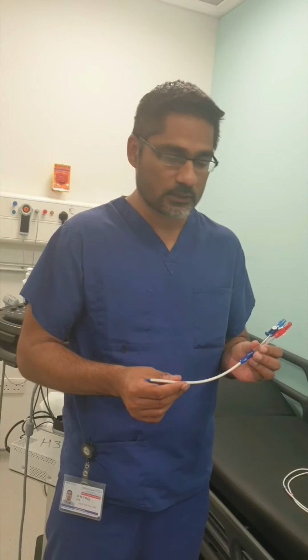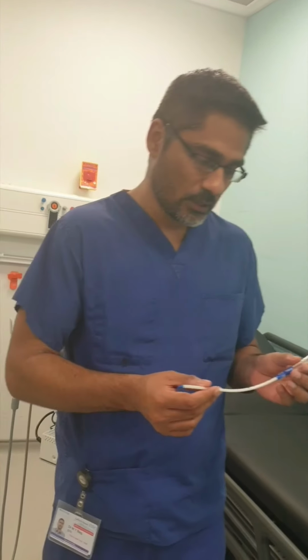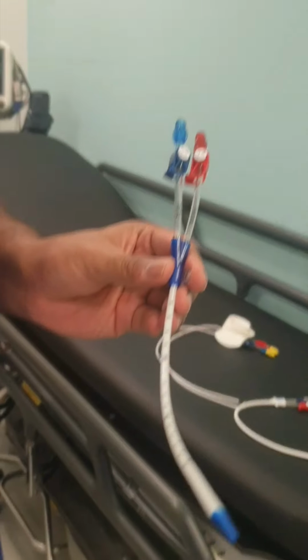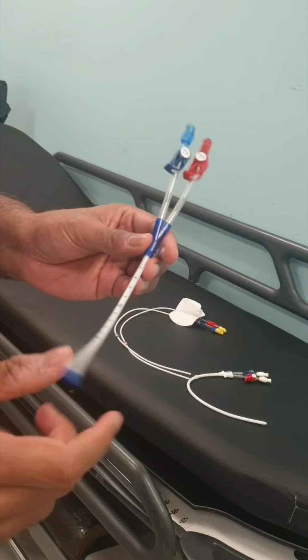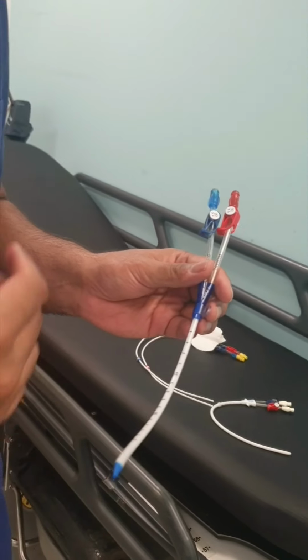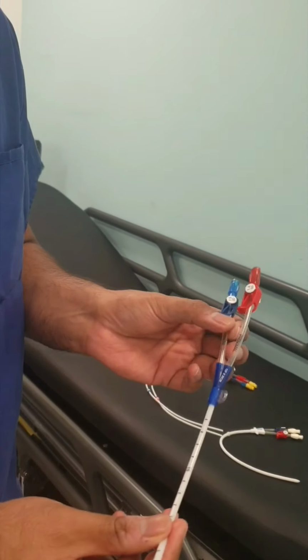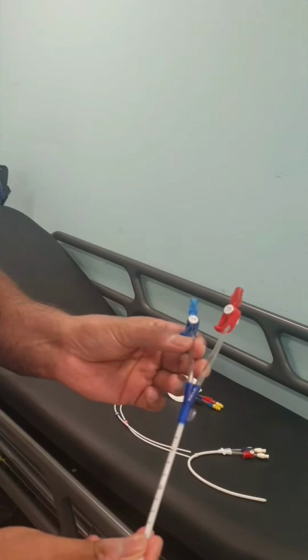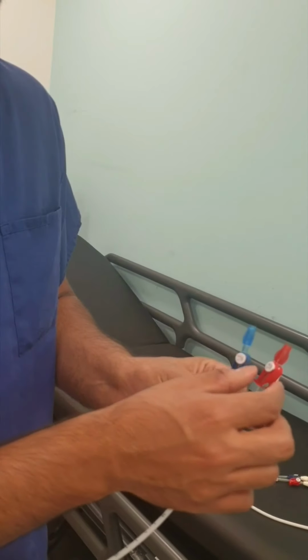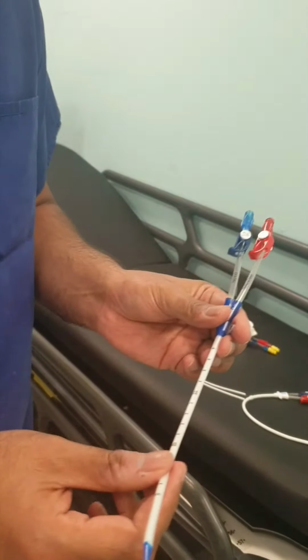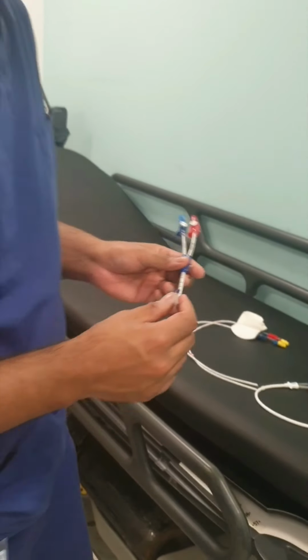If we look at this line a bit more closely, I will show you that there are different sizes of it. One is 15 centimeters and one is 20 centimeters. Usually for the neck we use the 15 centimeter. There are two separate lumens, one arterial and one venous. So after 5 days we need to remove the line.